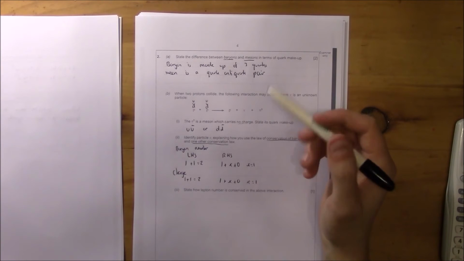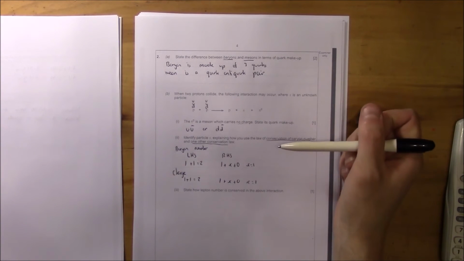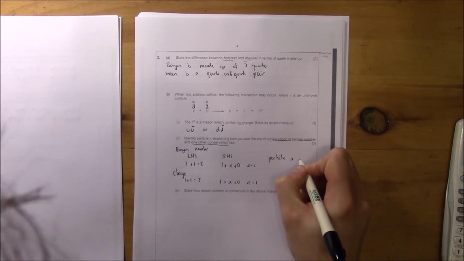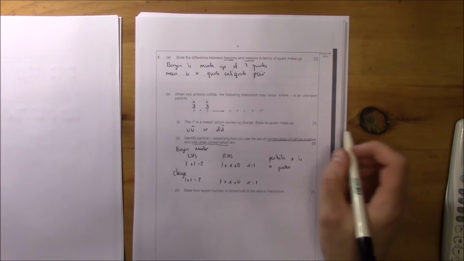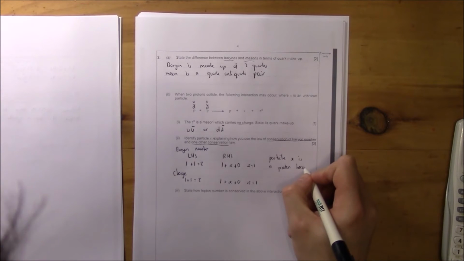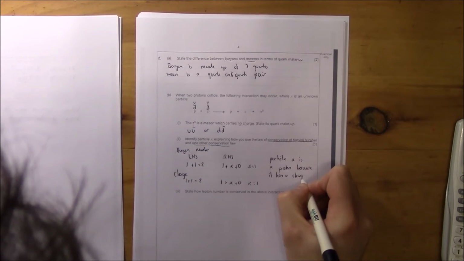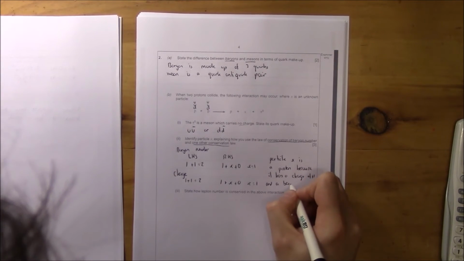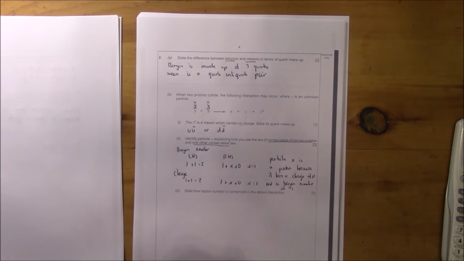Now the only particle which has a baryon number of 1 and a charge of plus 1 is a proton, and therefore we can say particle X is a proton. Okay? And we could say because it has a charge of plus 1 and a baryon number of 1. Okay? And that will get us all 3 marks.